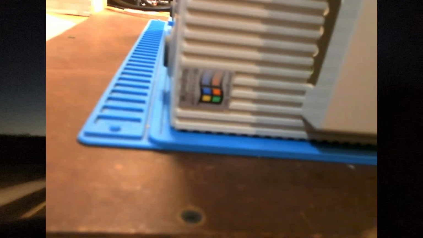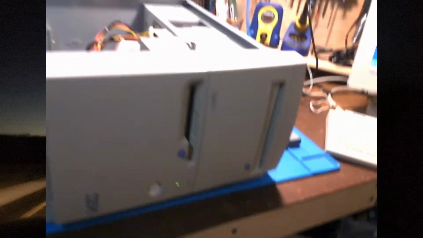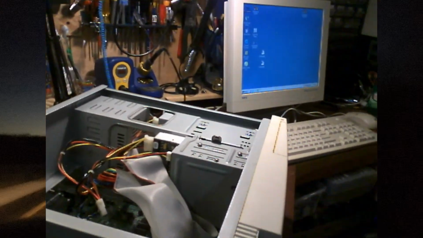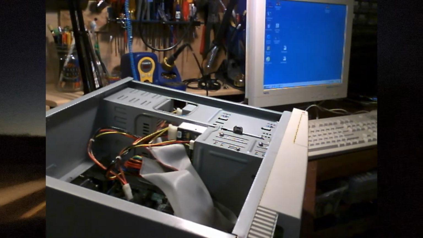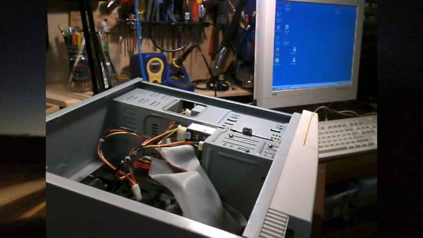So if you can read that, this was made for Microsoft Windows 98. I remember we bought this. I believe it did have Windows 98 on it, and it currently has Windows 2000.